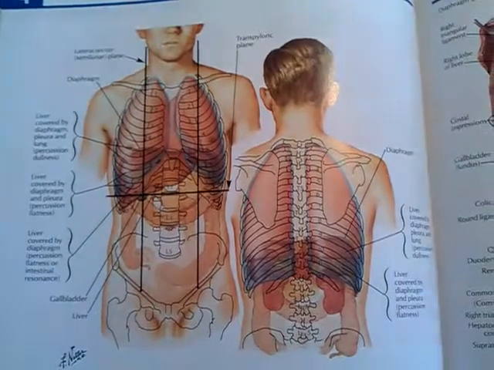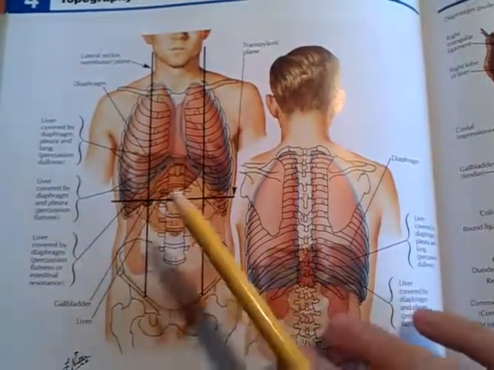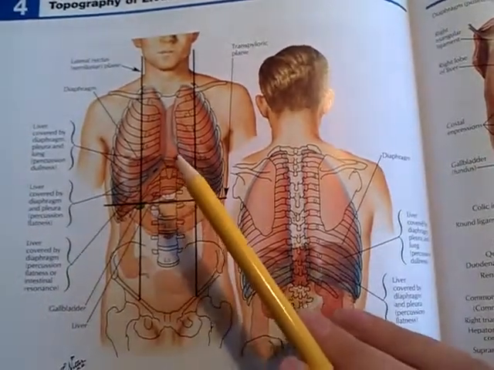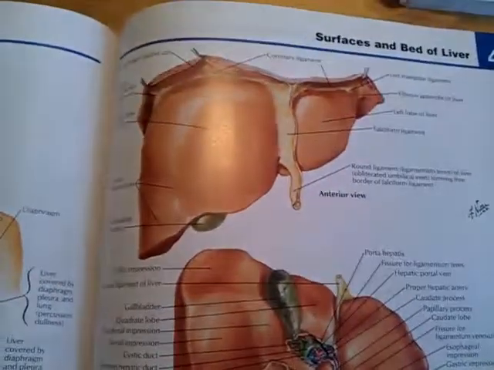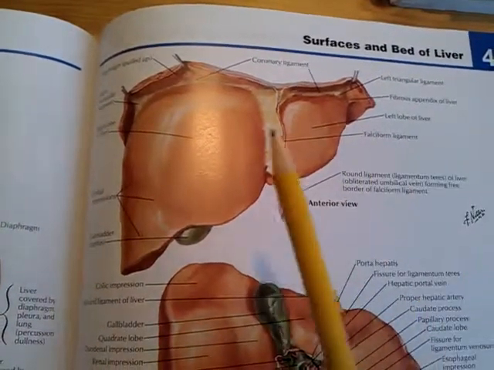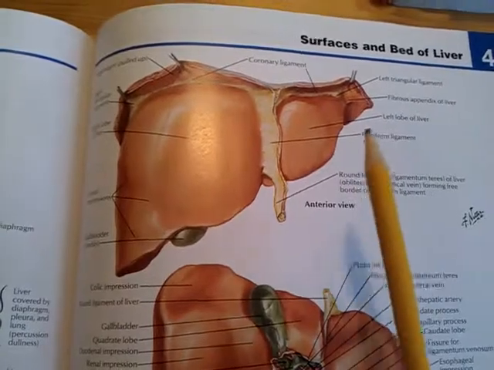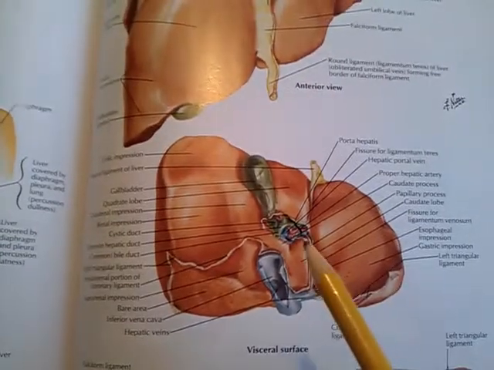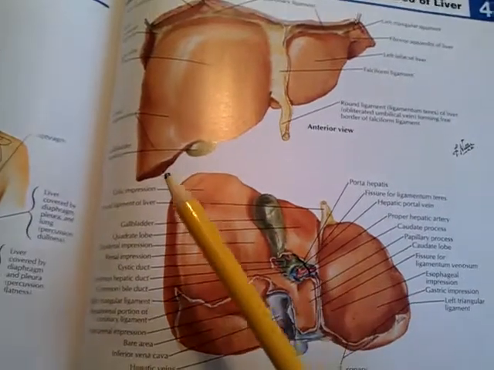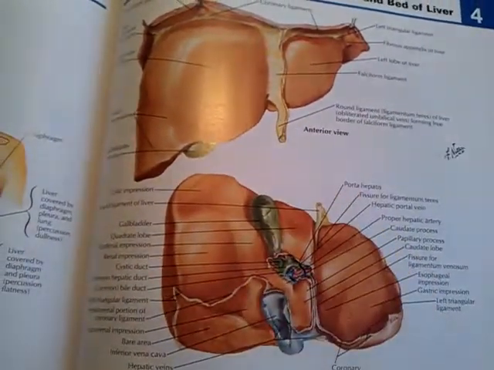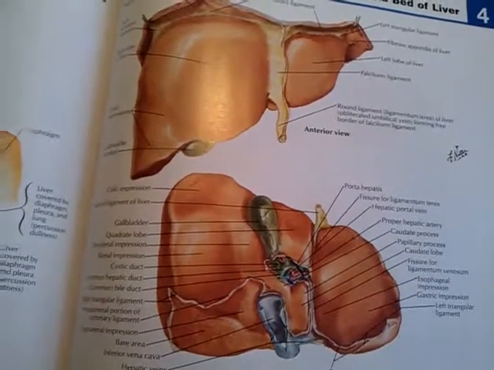Question 56. The liver. The liver is situated in the right hypochondriac and epigastric area. It has a right and left lobe, a diaphragmatic surface, and a visceral surface, and has an anterior-inferior border. It is an accessory organ of the digestive system.